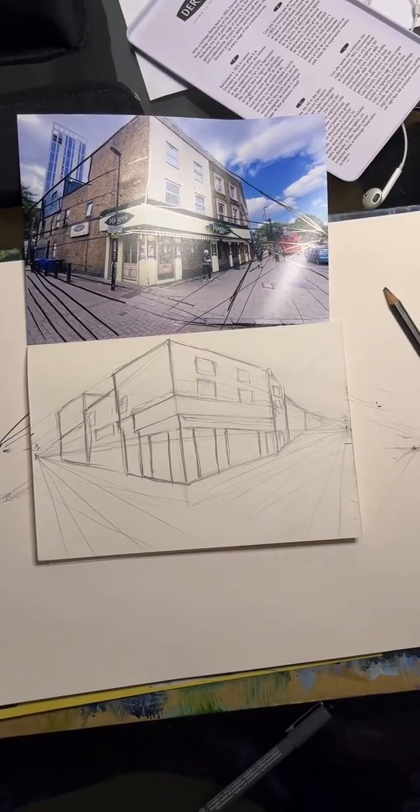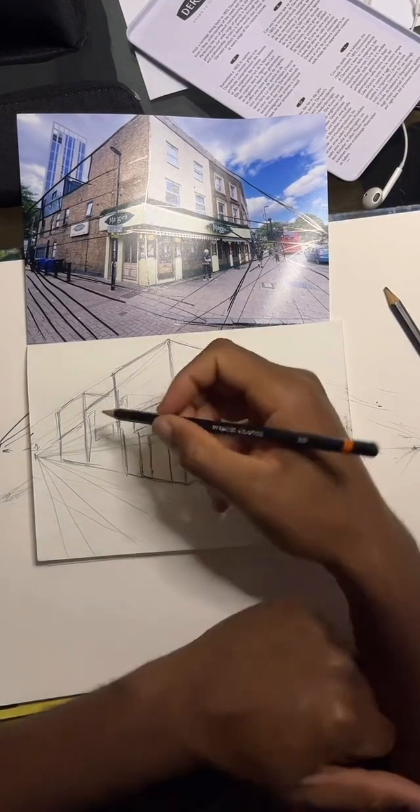Only the best cafe in South East London. Jay, you know. Okay, all right, Jay, it's in South East London. But where though? But where in South East London?